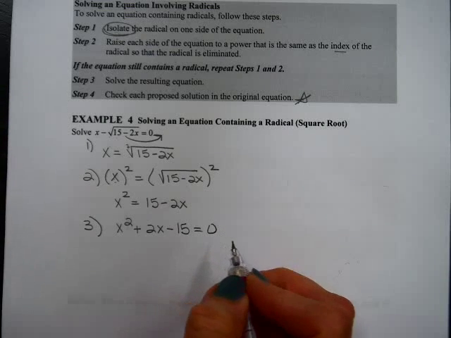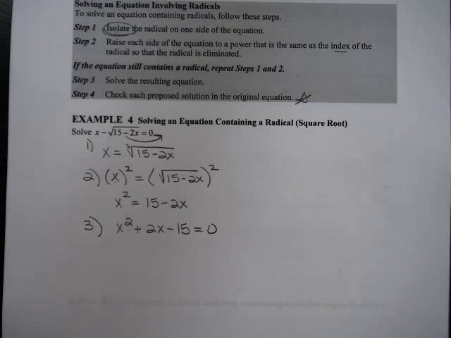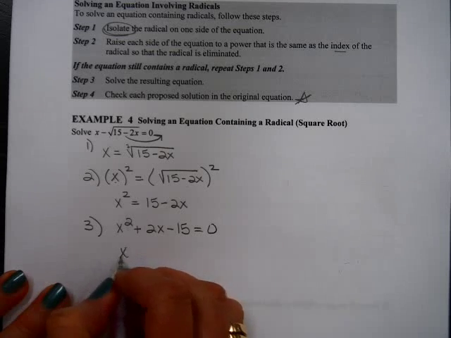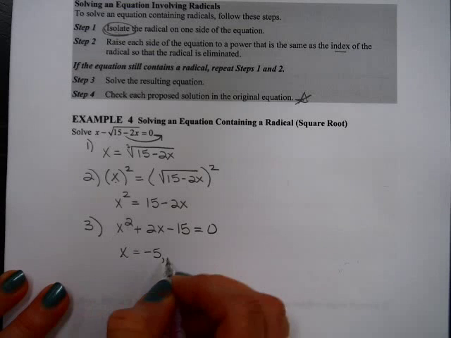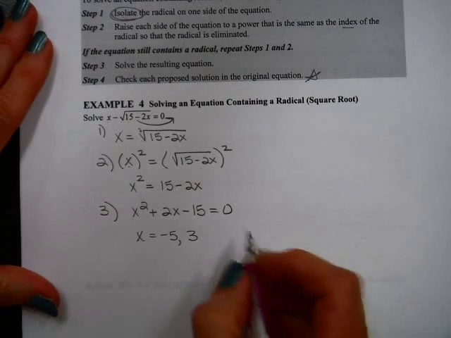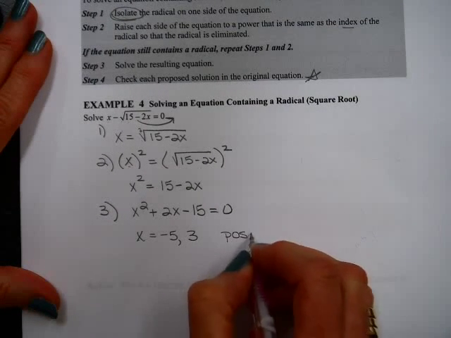Now you can either factor this or put it in your quadratic formula. I'll put this in my quadratic formula. A is 1, B is 2, and C is negative 15. And I got that x is equal to negative 5 and x is equal to 3. All right, these are possible solutions.